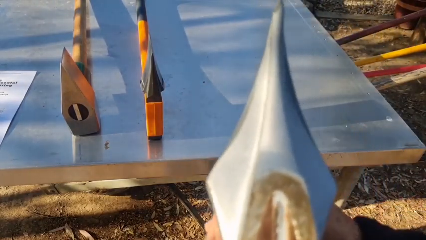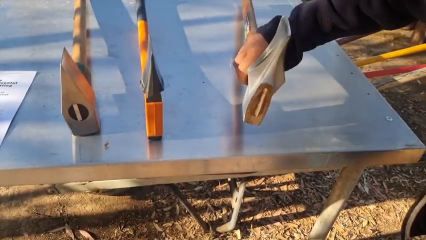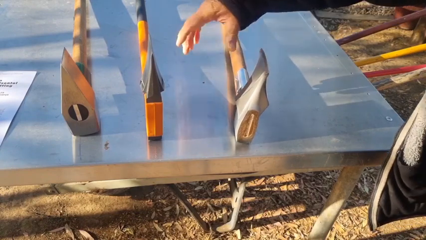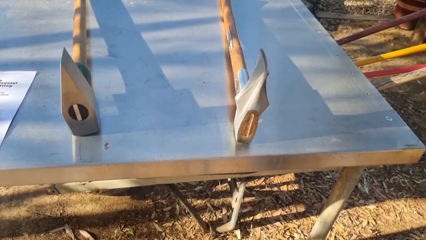And that's what a 45 degree bevel looks like. And this is what a 30-degree bevel looks like. That's a 30-degree beveled edge.